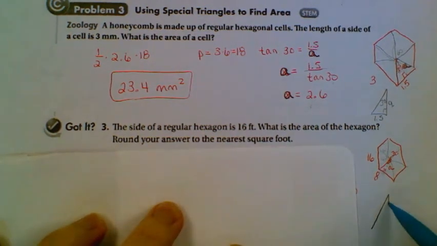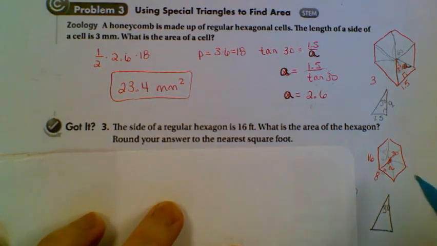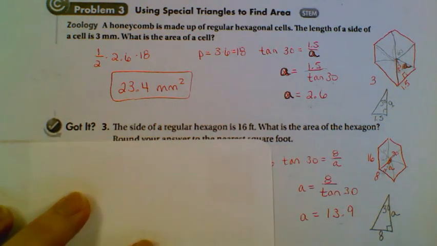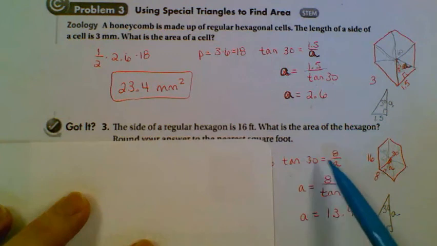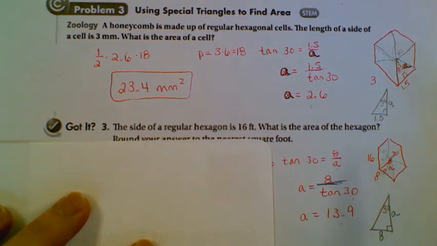So when I draw out my triangle, at the top of my triangle, it's going to be 30 because that's half of 60. My apothem gets to split my side length. So that means down here at the bottom, I got an 8. And then my apothem is that height piece. Same thing as before, we have opposite and adjacent from our angle. So we're going to use tangent to find our missing side length. So we're going to do tangent of 30 equals 8 over a. A is on the bottom again, so you want to flip-flop these. So on your calculator, you should be doing 8 divided by the tangent of 30. And your apothem should be 13.9.